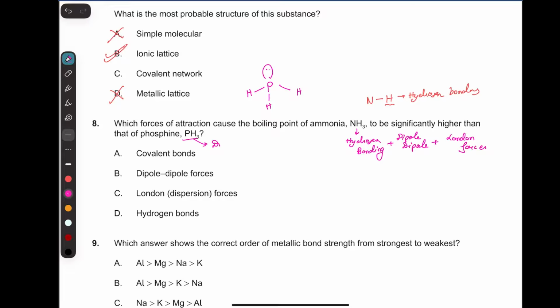So it will only have dipole-dipole and London forces. So in NH3, you have hydrogen bonding, and that is the main reason the boiling point of ammonia is significantly higher than that of phosphine. So answer would be D.